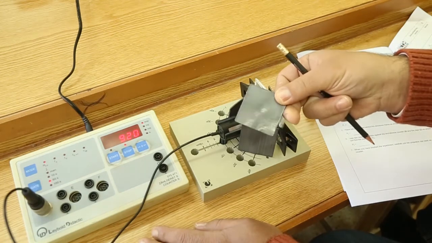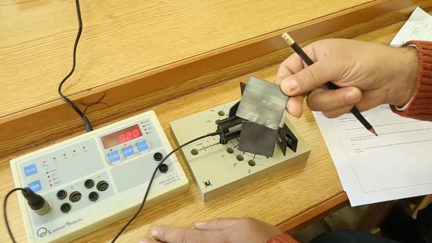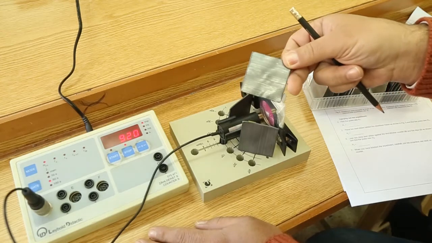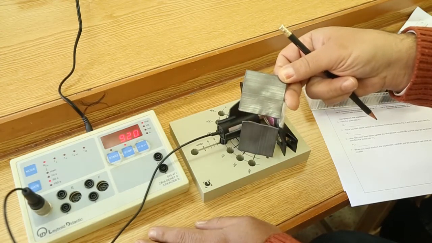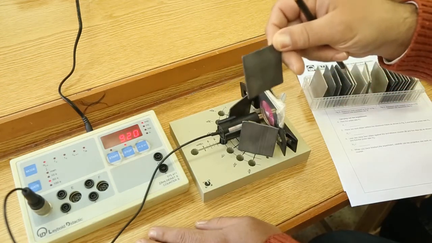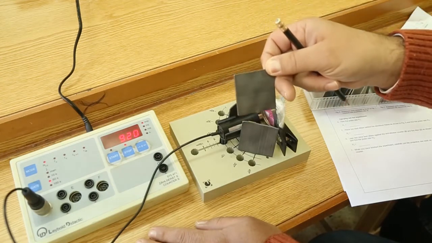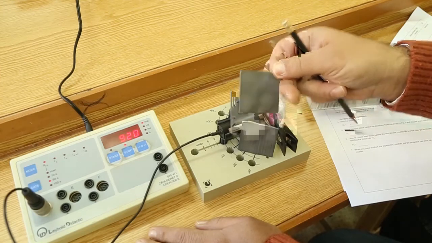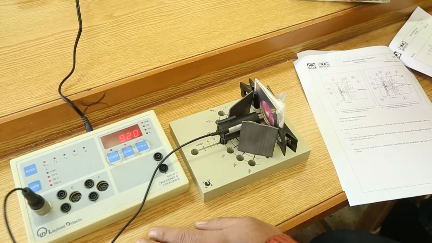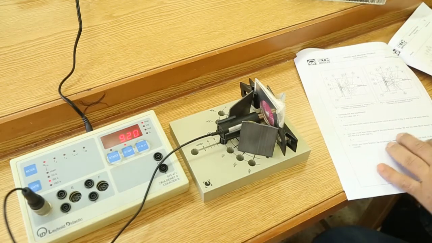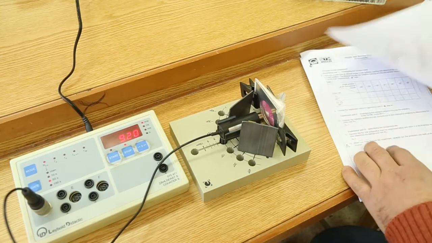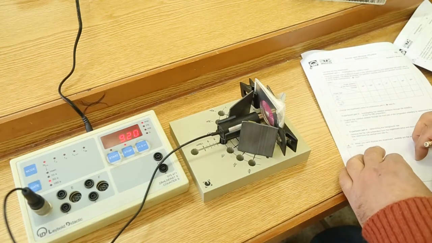If ever I use them to protect my apartment or my house, and I put lead material, I cover all walls in my house with lead material, I'm sure that I will be protected more than other people against radiations. So this is the main part of this experiment.